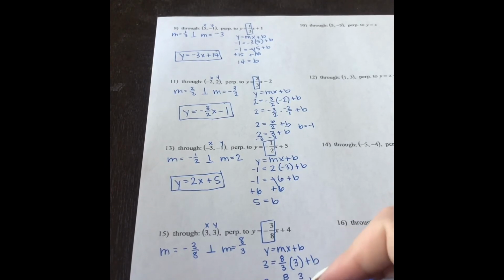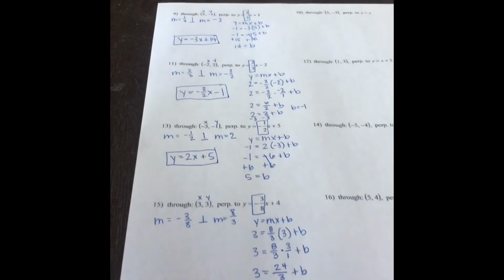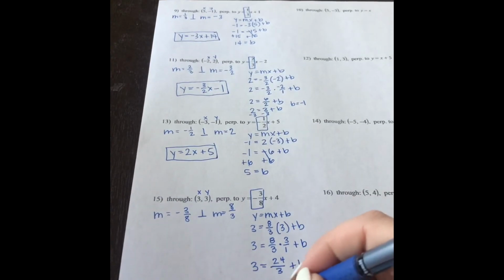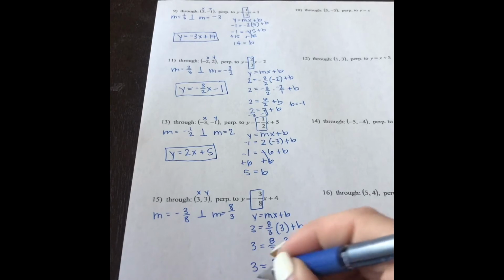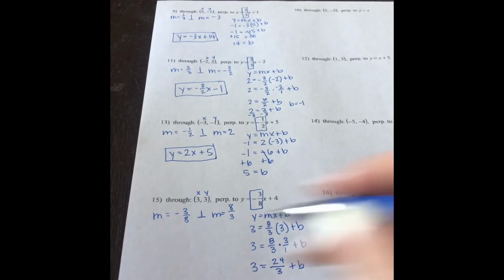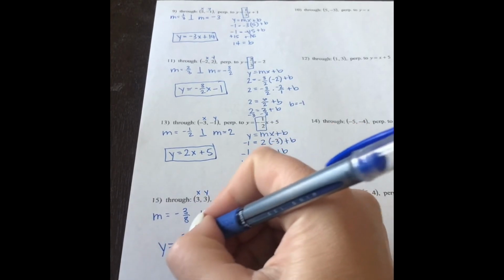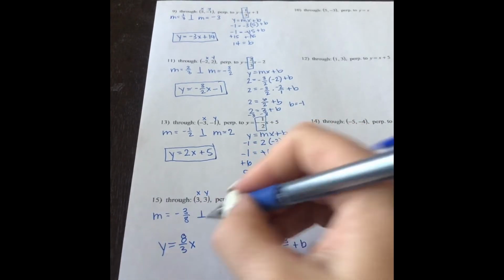Multiply straight across, we get 24/3 here. And we'll simplify that. 3 equals 8 plus b. Subtract 8 on both sides. Do some integer math. We end up with -5 is equal to our y-intercept value. So we have y equals, use your new slope, 8/3 x minus 5.